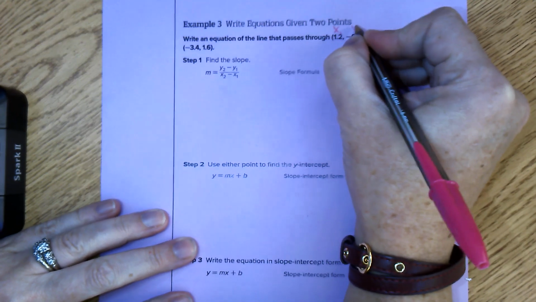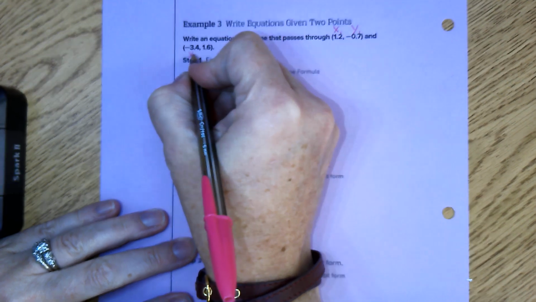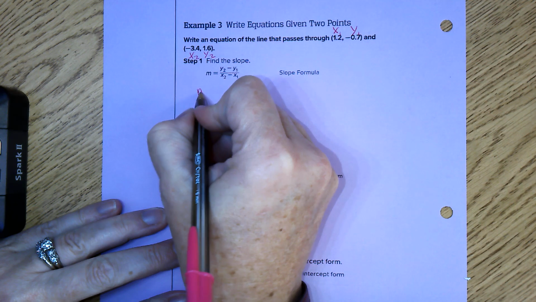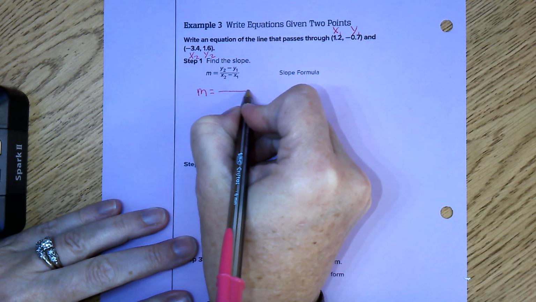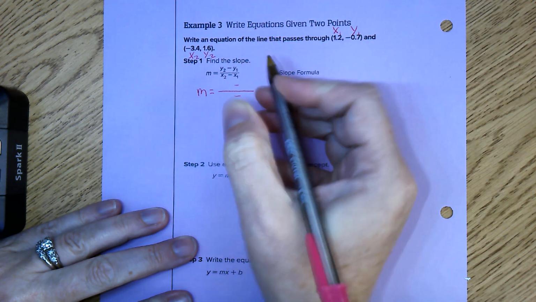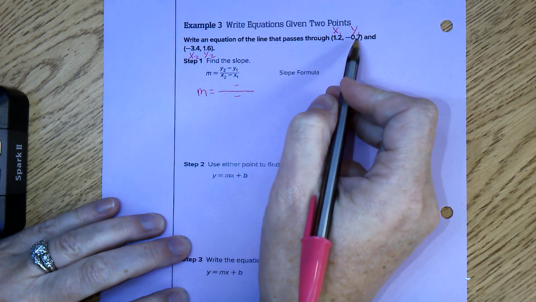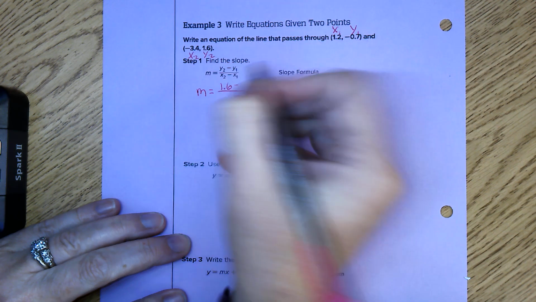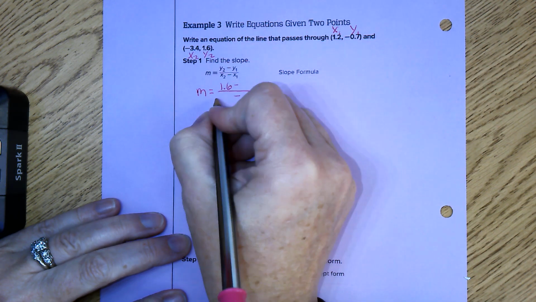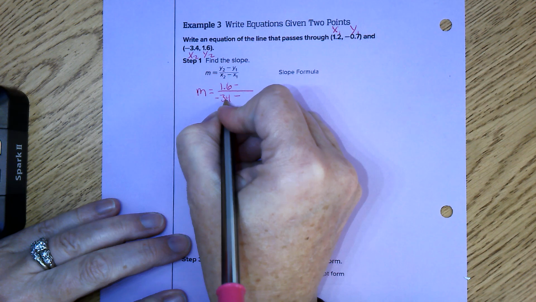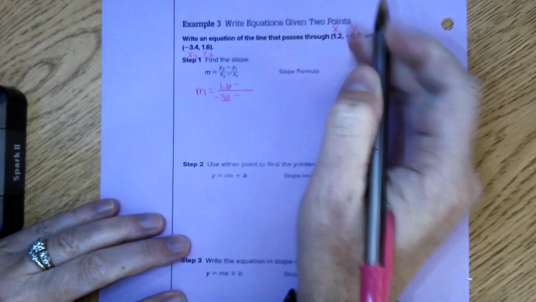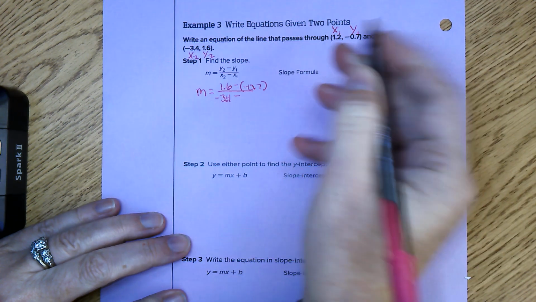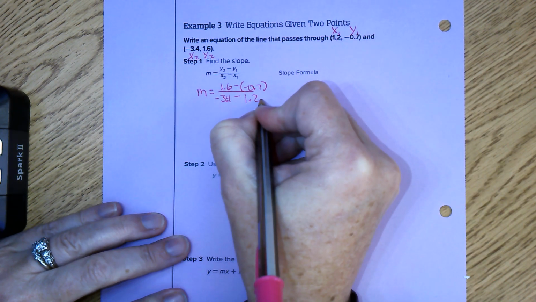Label your points. Here's my first point. Here's my second point. Once you label your points, you're simply filling in your equation. m equals, put your fraction line, put your subtraction, because the subtraction and the negative sign in front of these numbers are not the same. So y2, 1.6, x2, negative 3.4, y1, put negative 0.7 in parentheses, x1, 1.2.